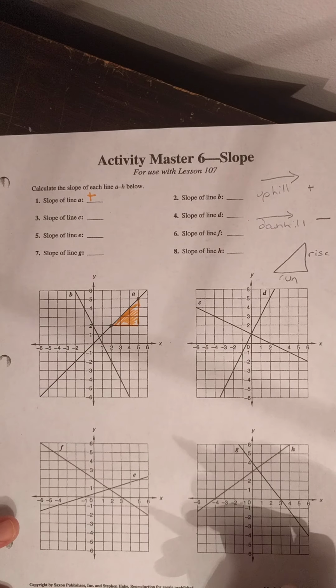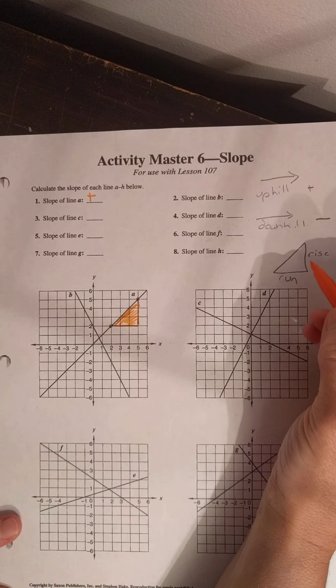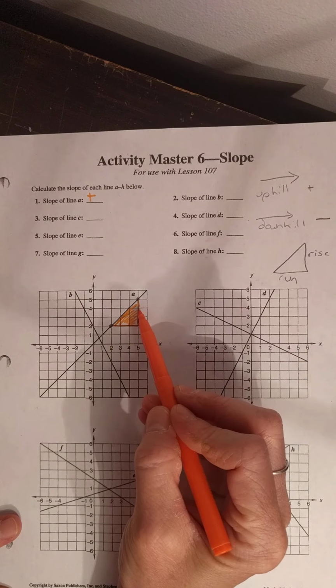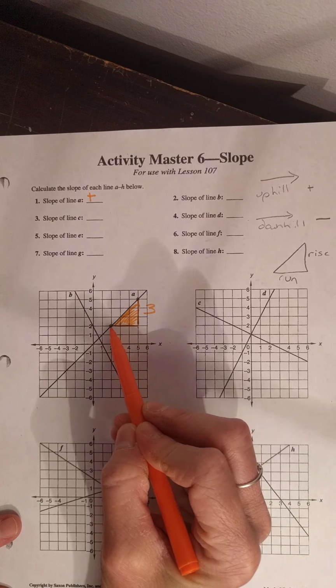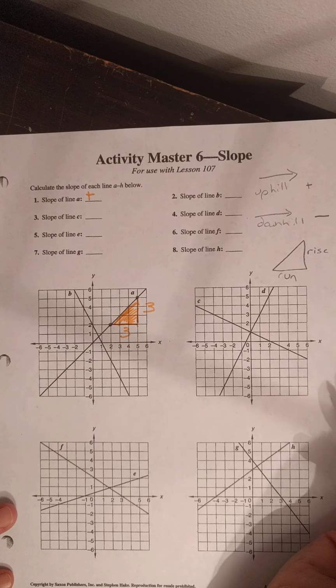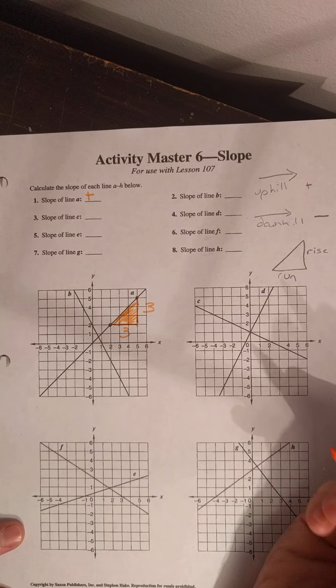And then for the number of the slope, it's the rise over the run. So we count the number of squares on the edges of the triangles. This edge has 3, and this edge has 3. So the slope is positive 3 over 3, which reduces to positive 1.